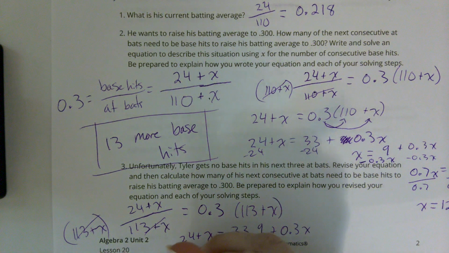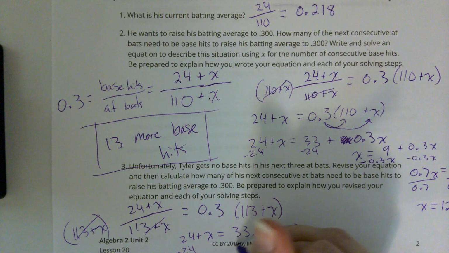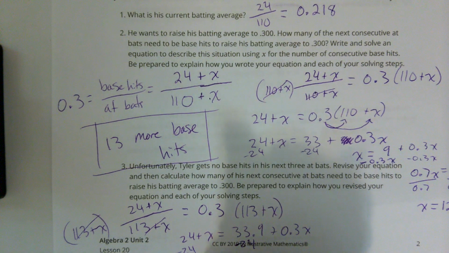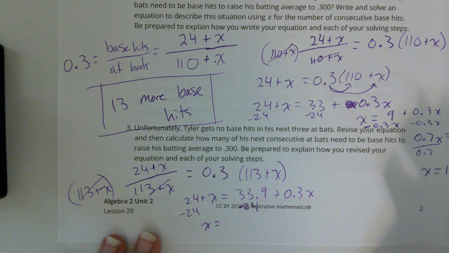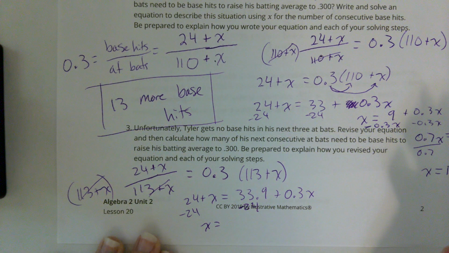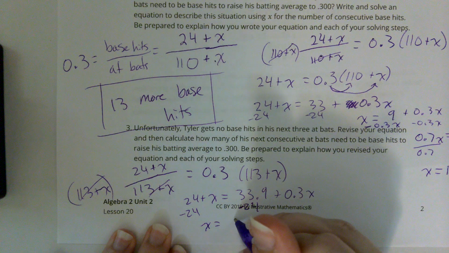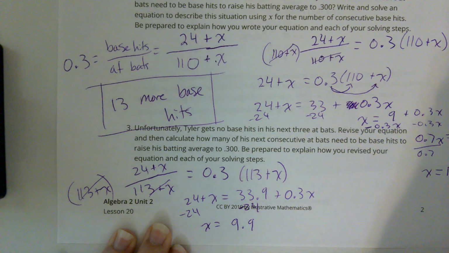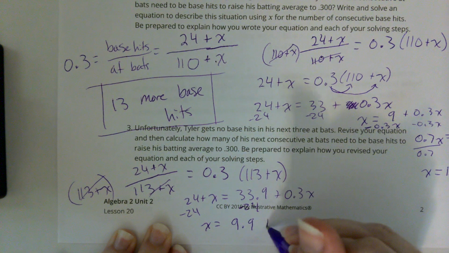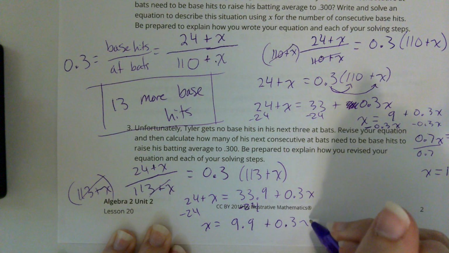Okay, and then I'm going to subtract the 24 from both sides, so I get x equals, let's see, that'll be 9.9 plus 0.3x.